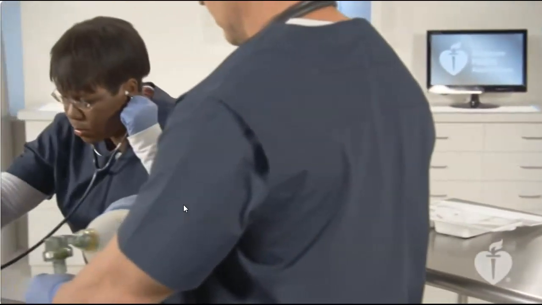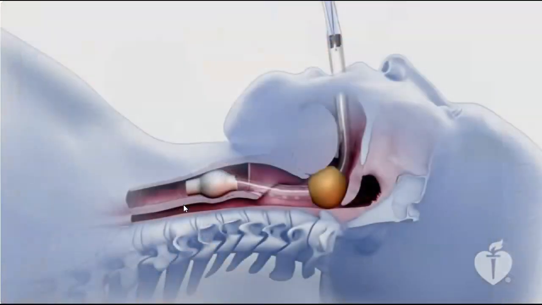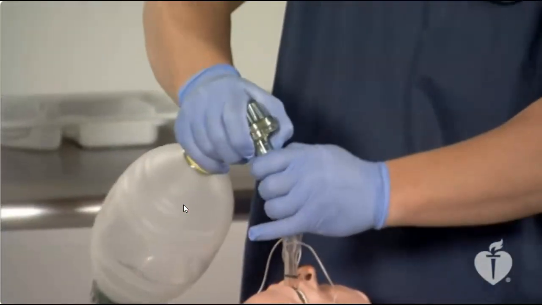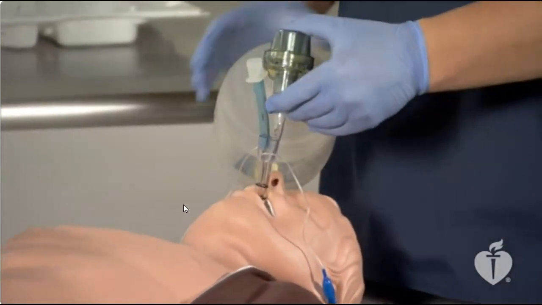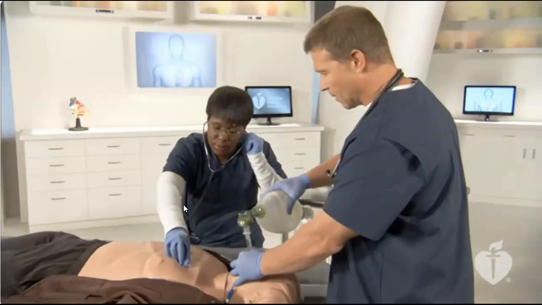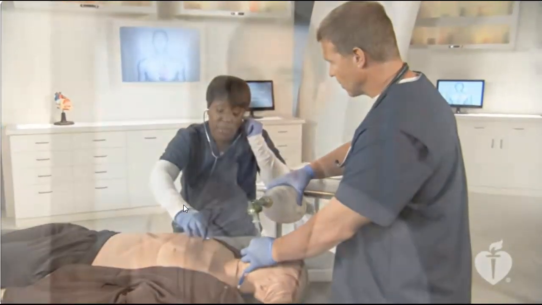However, if you do not detect chest rise or breath sounds, this may mean that the tube is seated in the trachea. Connect the bag to the clear lumen, marked number 2, and provide ventilation. Verify breath sounds and watch for chest rise. Caution, it's critical to confirm the proper placement of the esophageal tracheal tube because inflating the stomach with air can cause fatal complications.